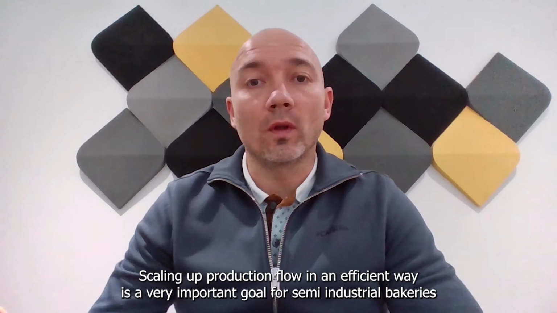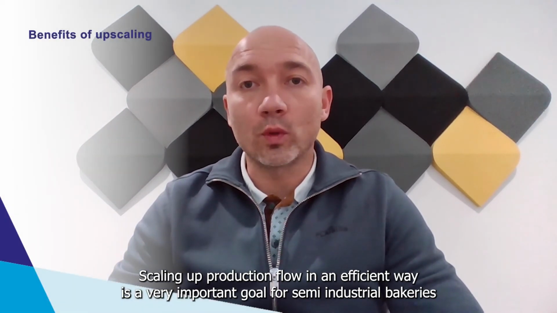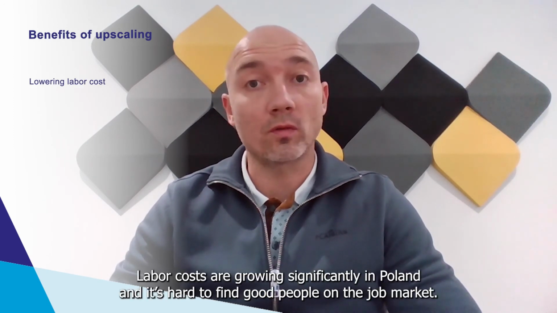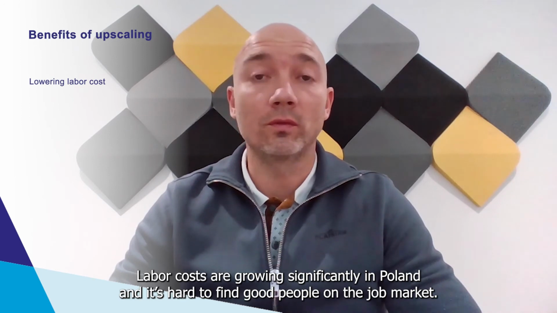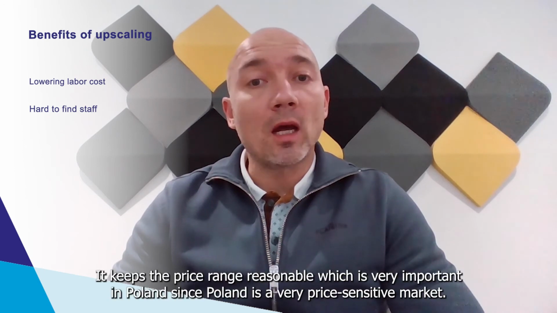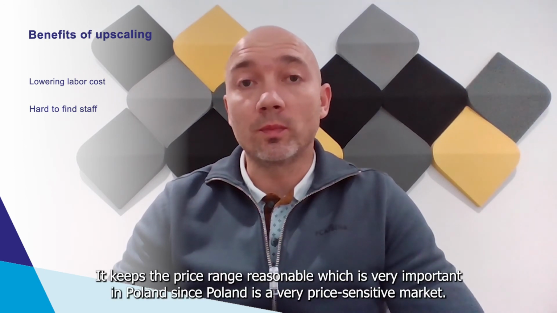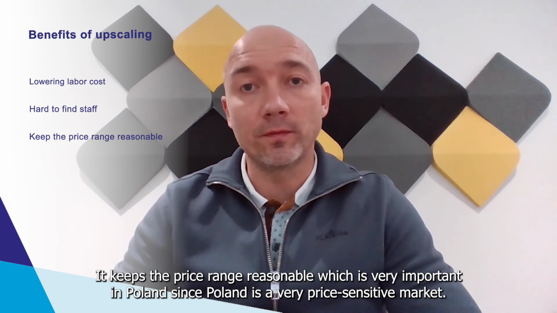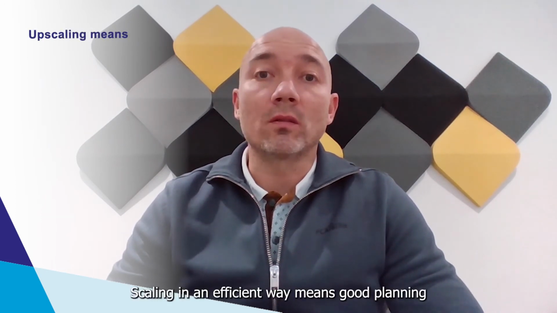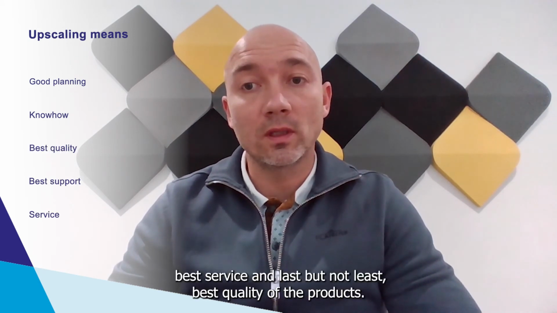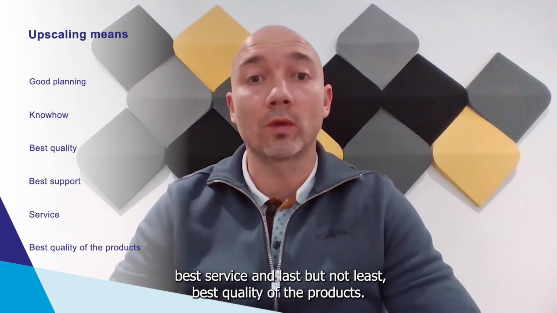Scaling up production flow in an efficient way is a very important goal for semi-industrial bakeries, mainly because of the labor costs. Labor costs are growing significantly in Poland, and it's hard to find good people on the job market. It helps, it keeps also the price range reasonable, which is very important in Poland since Poland is a very price sensitive market. Scaling in an efficient way means good planning, good know-how, best quality, best support, service, and last but not least, best quality of the products.